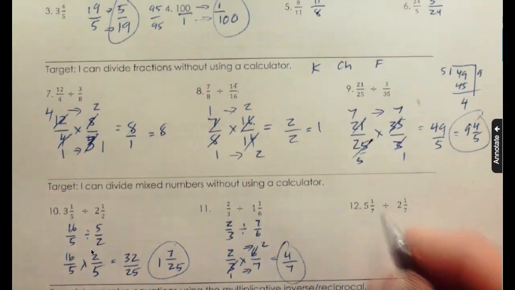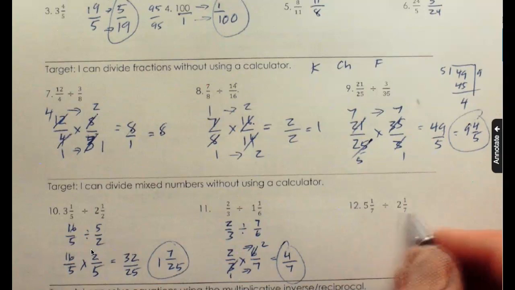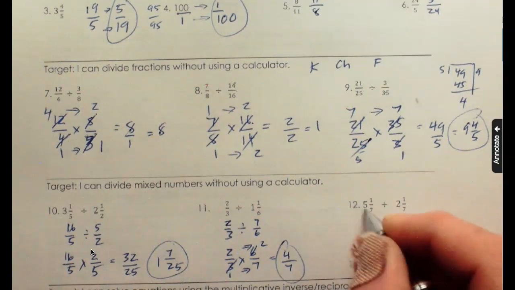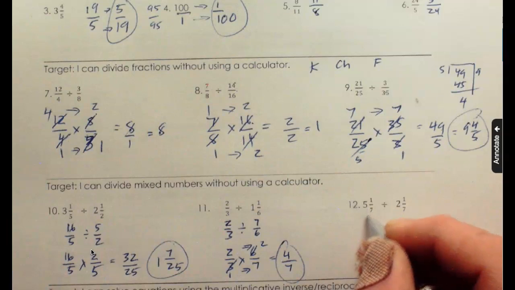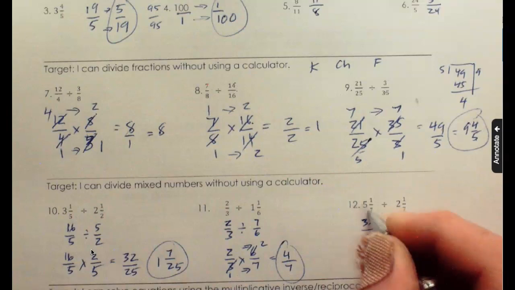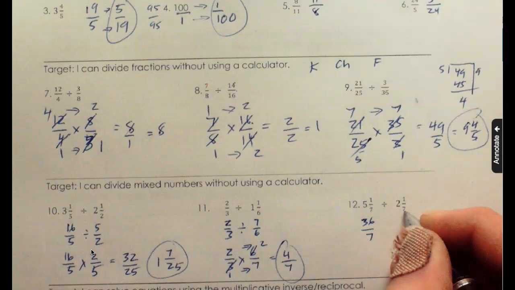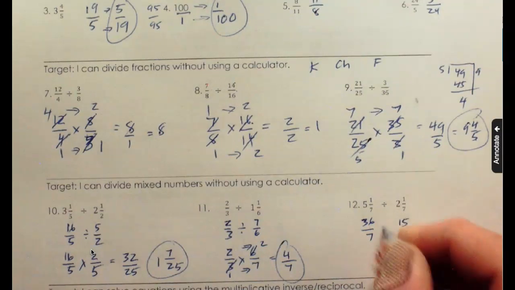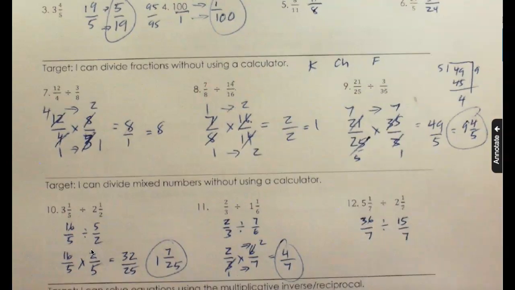All right, let's try this one here. 5 and 1/7 divided by 2 and 1/7. Let's just make them into improper fractions. 5 times 7 is 35, plus this one here makes this 36/7. 5 times 7, 35, and 1, 36. 2 times 7 is 14, plus 1 makes 15/7. We're still dividing there. Okay, all we do is change them, rename them.